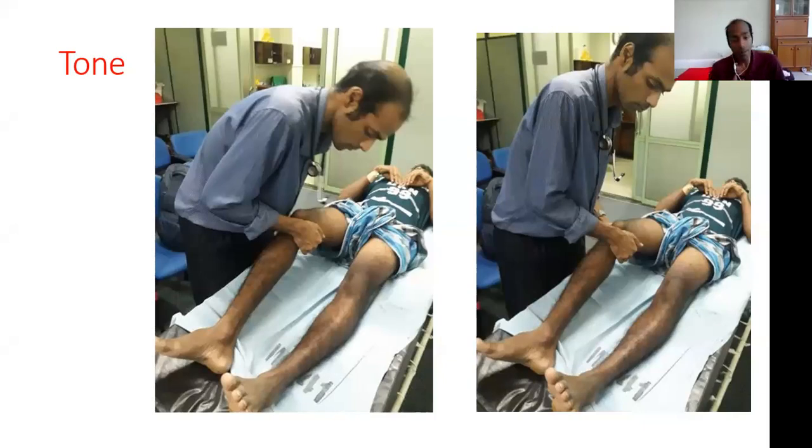Remember, if the tone is exaggerated, the moment you lift it like this, the whole foot is going to fly off the bed. That is, if the tone is increased. If the tone is reduced, you will feel a very floppy limb. So basically, examine the tone in the proper manner.